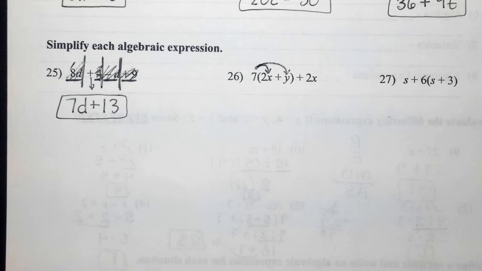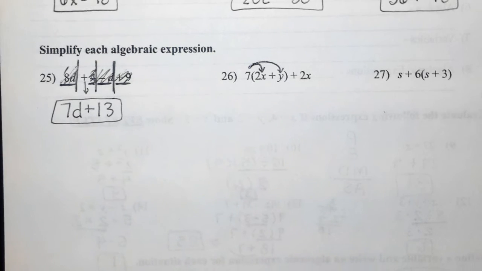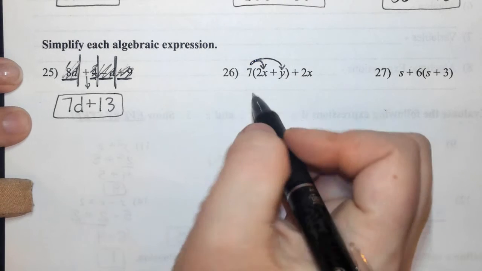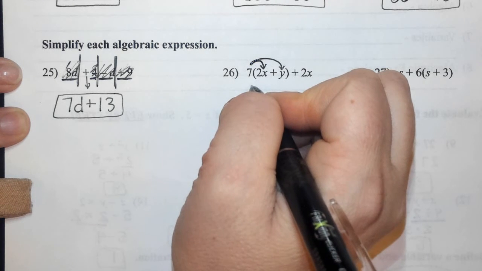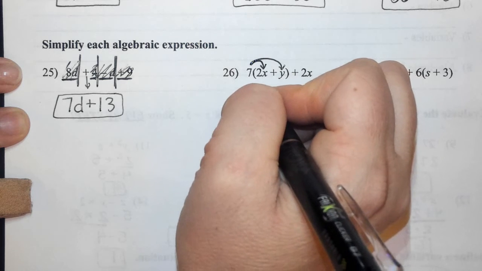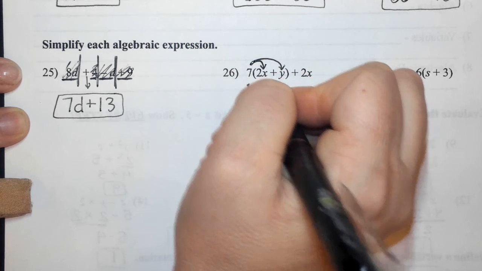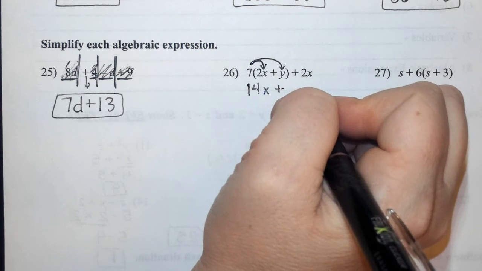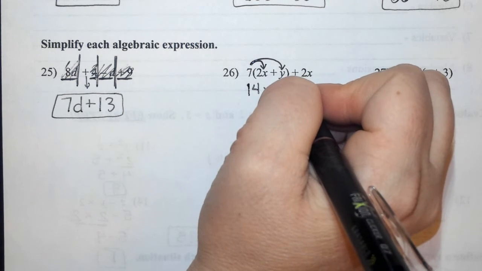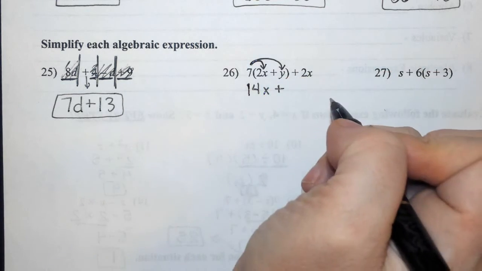What's my new problem going to say there, Mary Webb? It's going to say 7, we multiply that? Yep. 14x. Keep going. Plus 2.